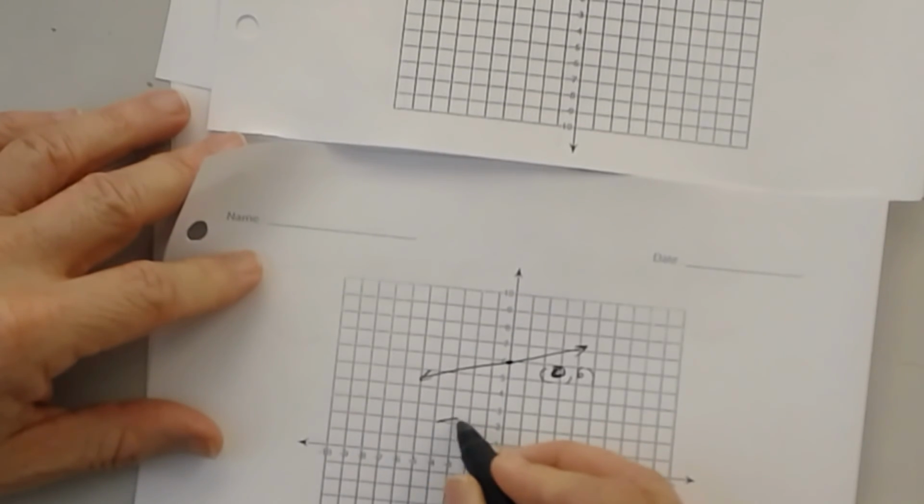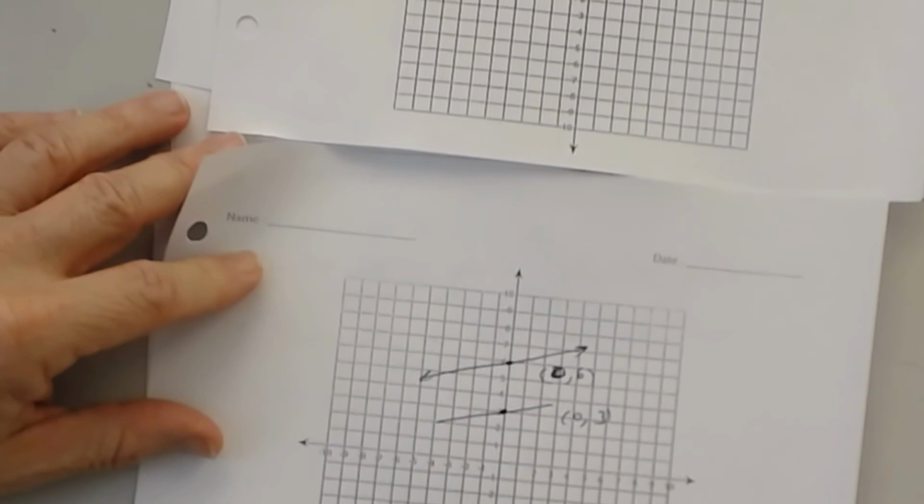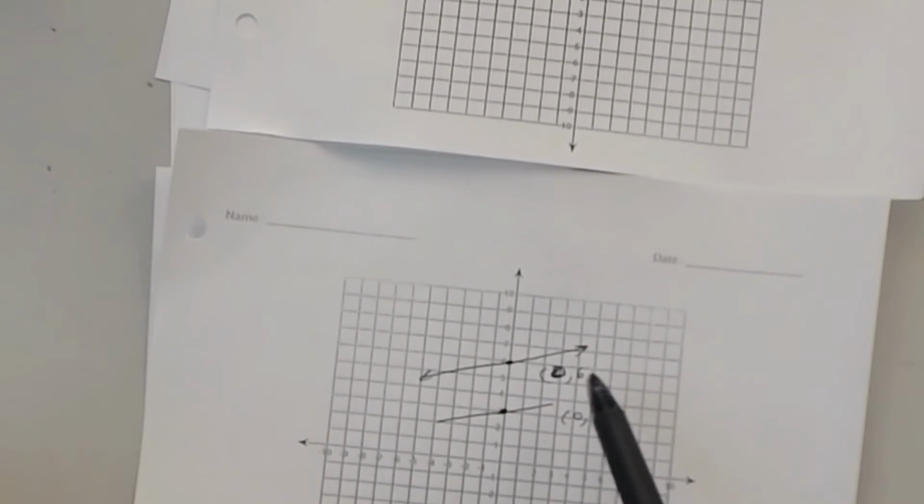If I do this one, 0, 3. If I do this one, 0, negative 4. The point being that no matter where the graph crosses the y-axis, you notice something in common with one of the coordinates. The x-coordinate is always what? 0. The x-coordinate is always 0.